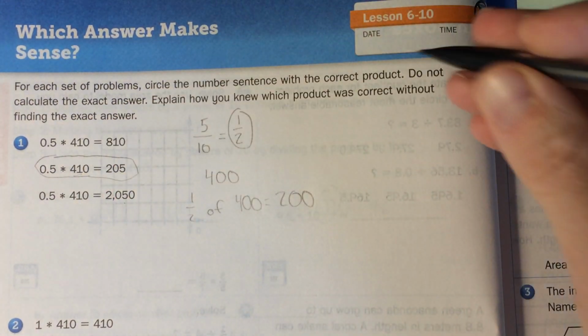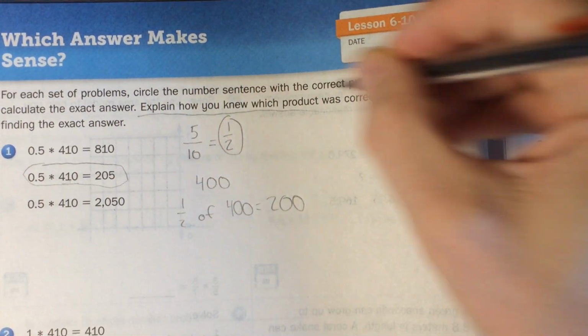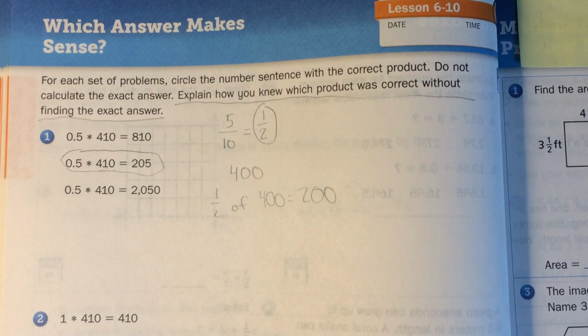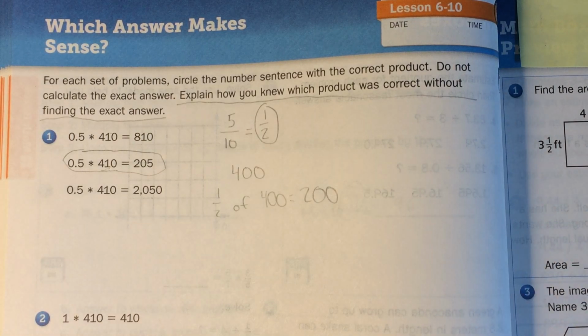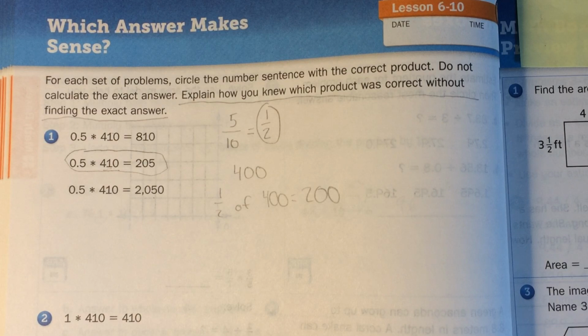Your job is going to be explaining in your own words how you knew that was the right answer without even finding the exact answer. And you can relate to something that you and I just talked about. If you take half of something, there's no way you end up with more than what you started with.